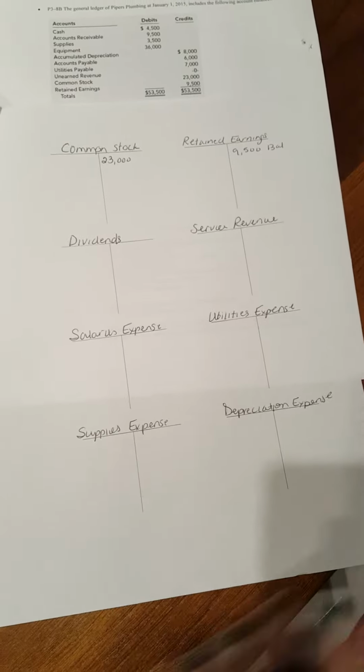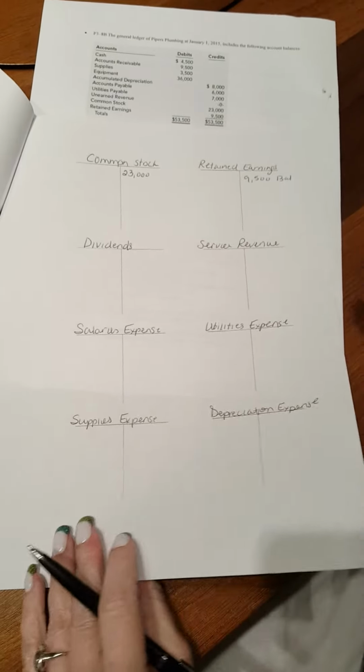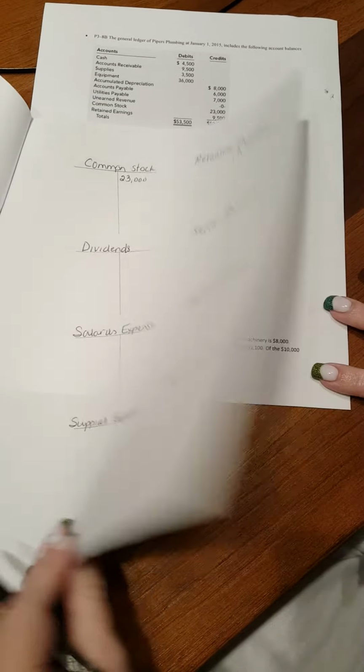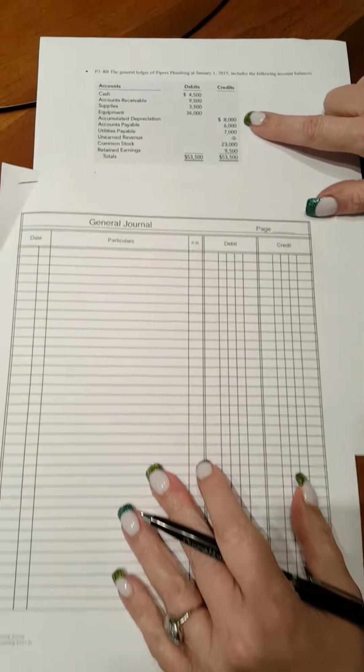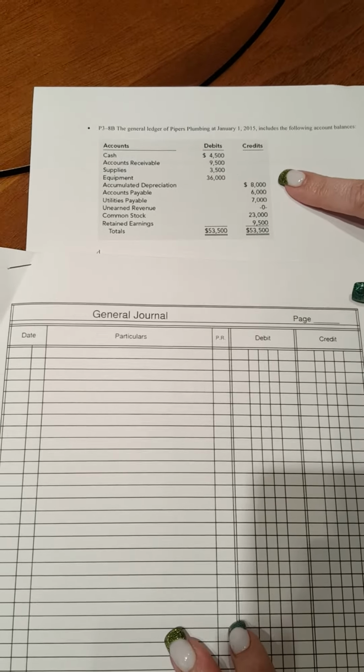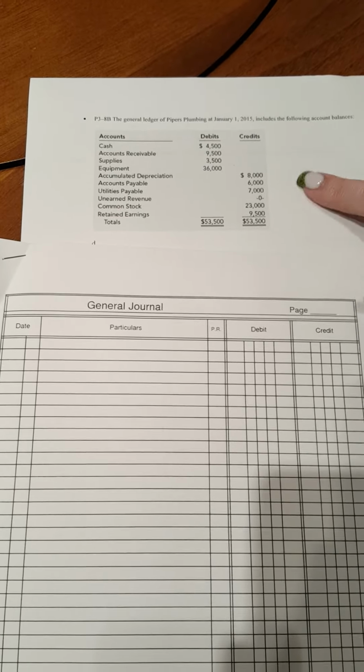The other accounts don't have a balance to start with, so you can just leave them like that. And when we get to it, as we work through the problem, we'll put those balances in. Again, I took those accounts and their balances right from the top of the problem, which shows us the general ledger of Piper's Plumbing at January 1st, 2015, and the following account balances.